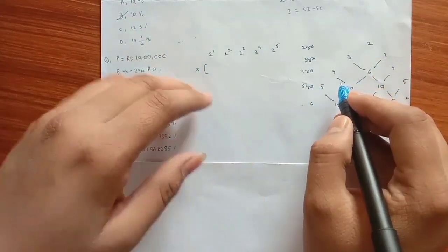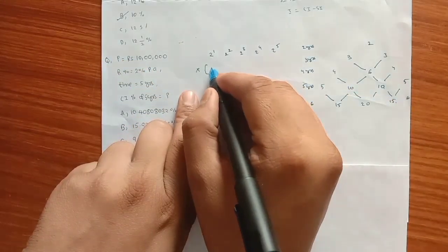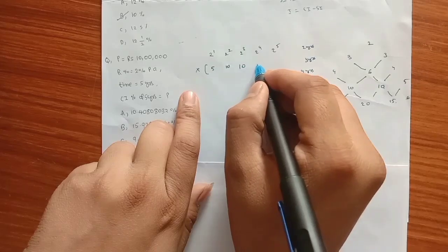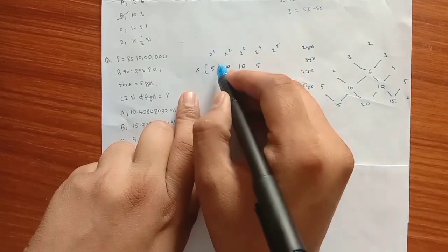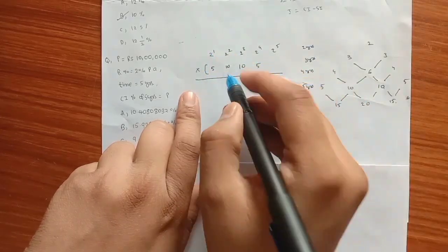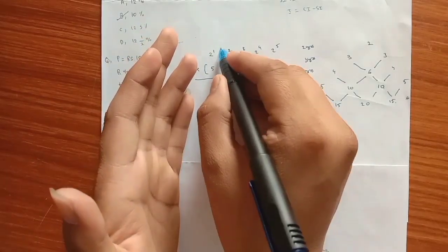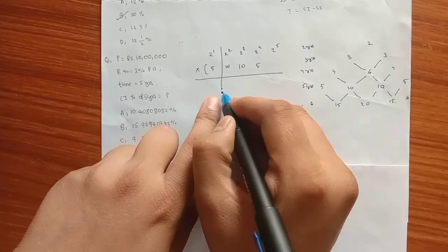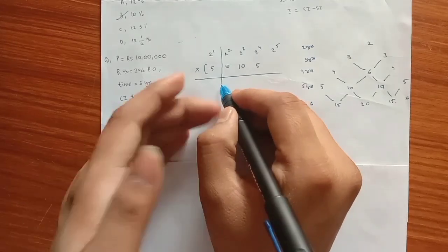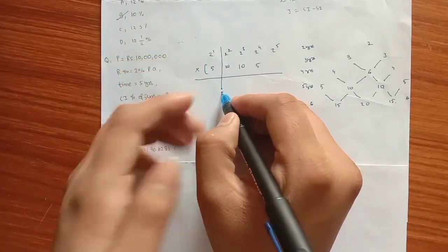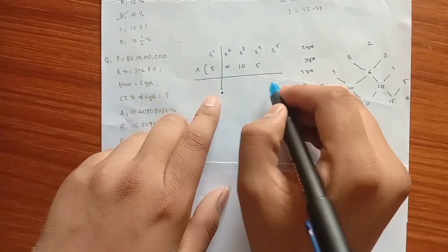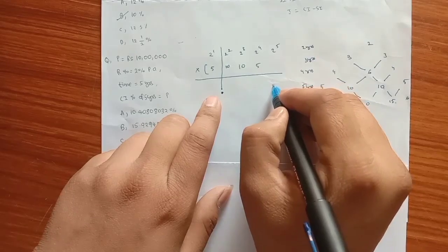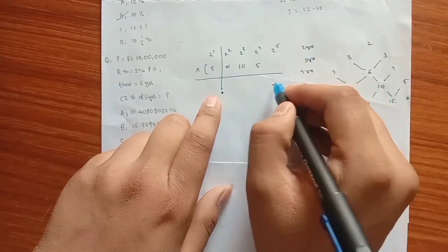So where we need to use it: here you need to write 5, 10, 10 and 5. You need to multiply with these numbers. Here you need to mention a decimal point. After this, you need to mention a decimal point. Again there is one important note: you need to use only 2 digits.